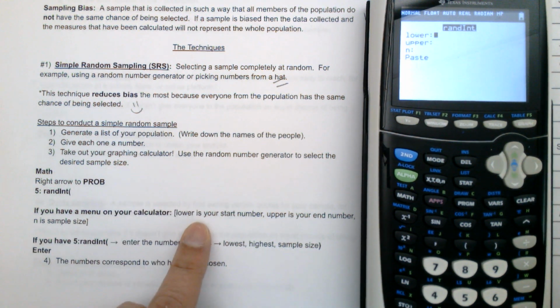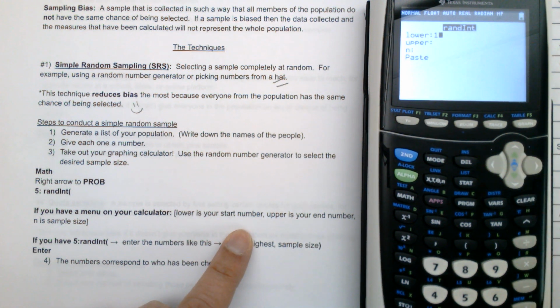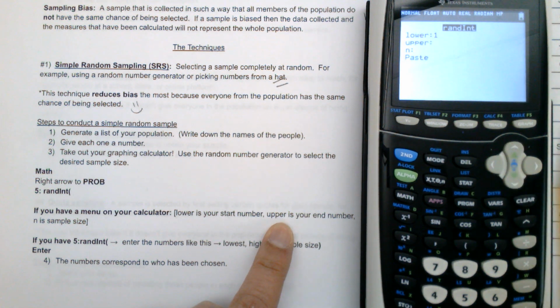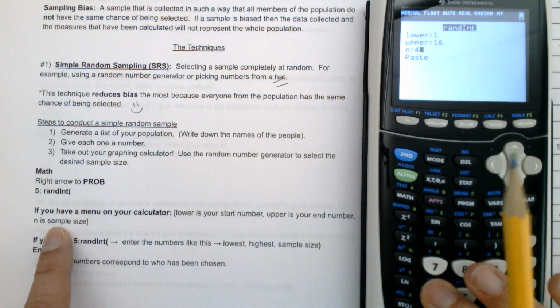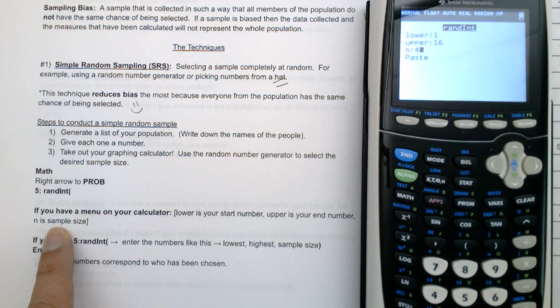The lower number is our start number, so I'm going to start with number 1. The upper is your end number. That's how many people are in my entire population, so I have 16 people total. My N is the sample size that I want, so I only want the calculator to give me 4 people.